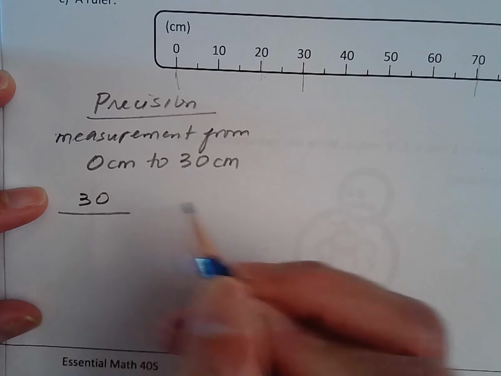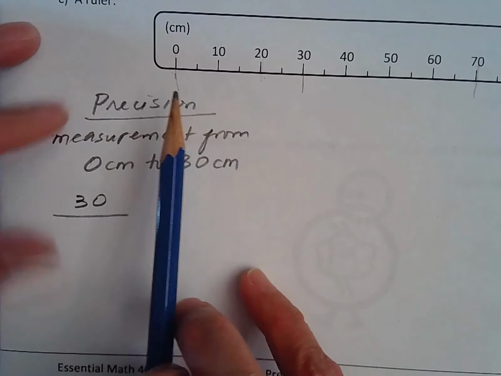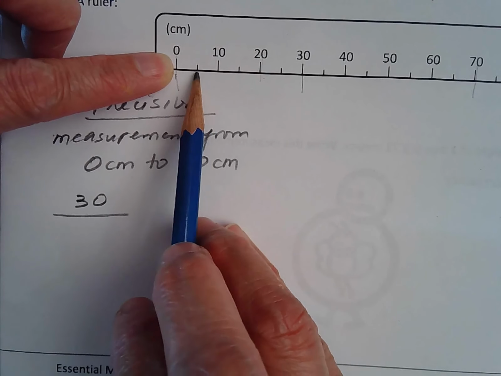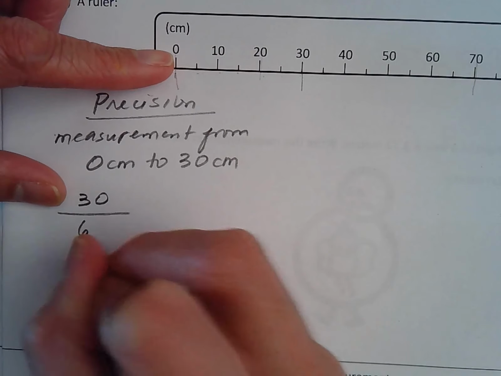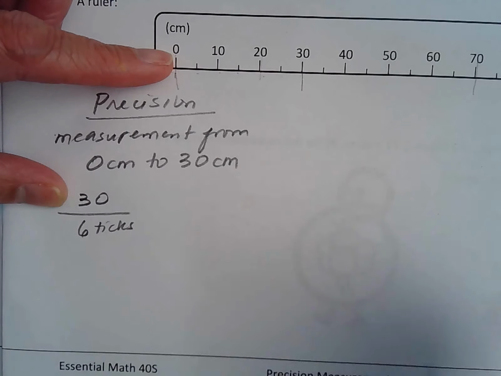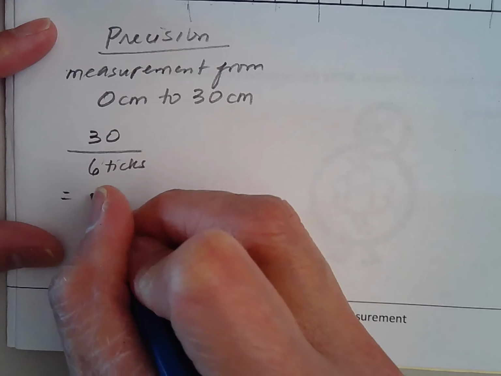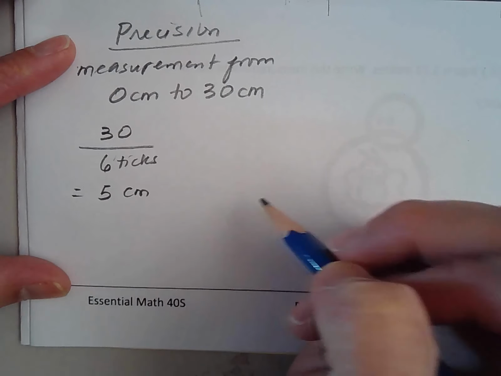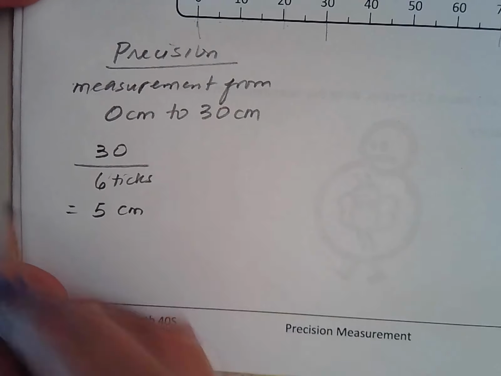Now we're going to divide it by how many tick marks. So how many tick marks are there from 0 to 30, not counting the first one? Let's see: 1, 2, 3, 4, 5, 6. So 6. So 30 divided by 6 will give us 5. That means 5 centimeters for every tick mark. That's the precision.